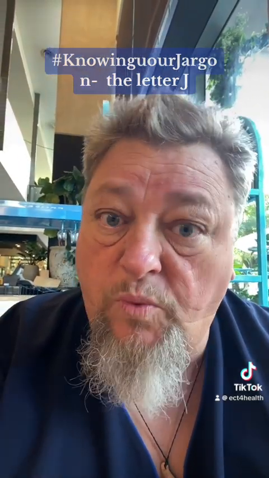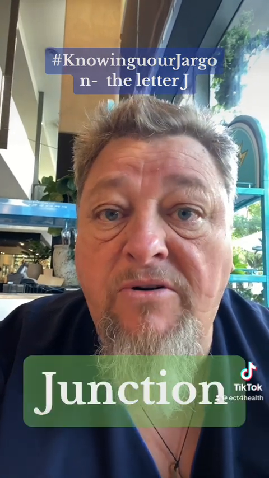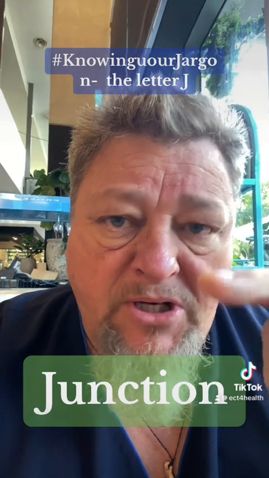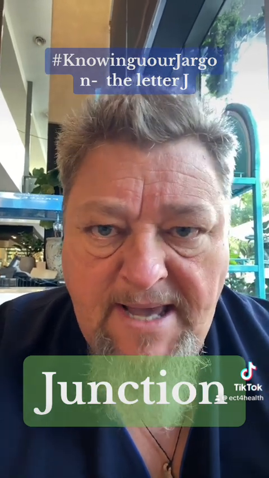Junction. What about the junction? So the junction is an area of electrical excitation in your heart. It's located just underneath the AV node.